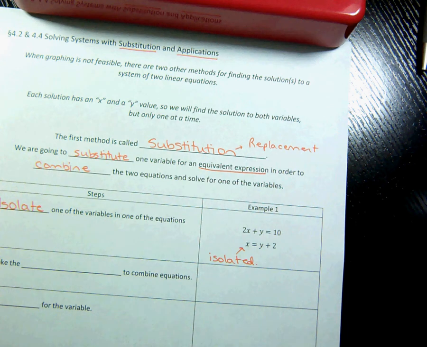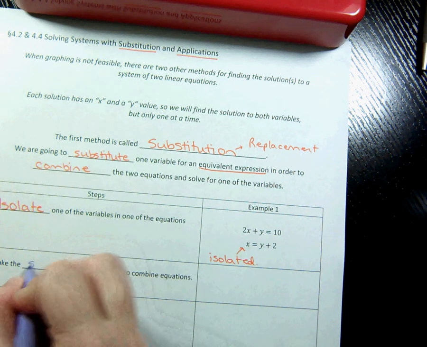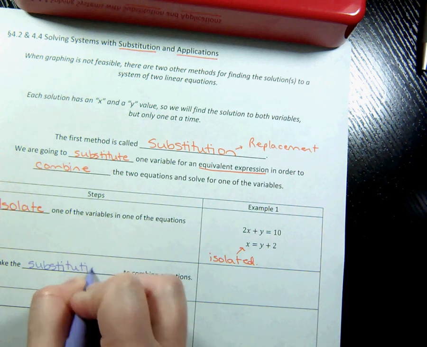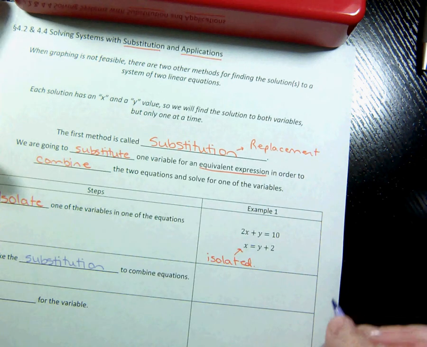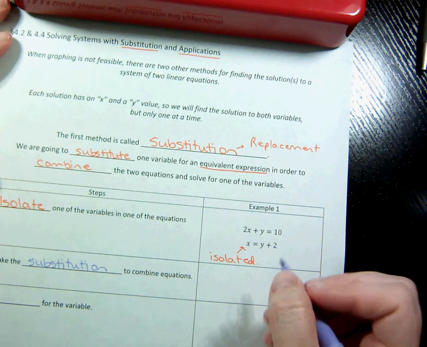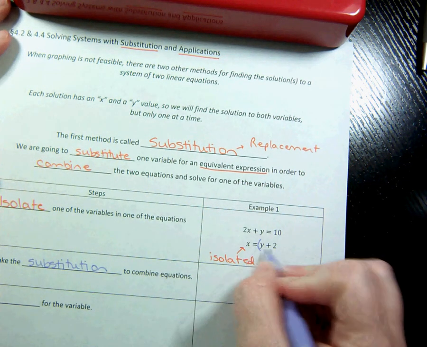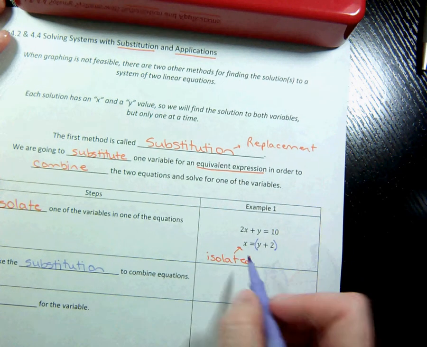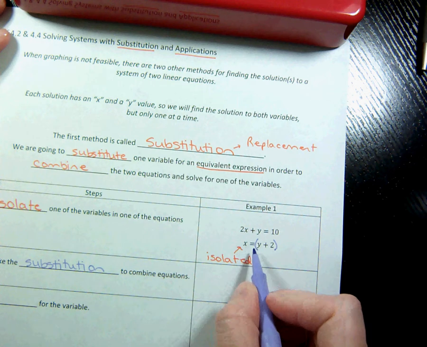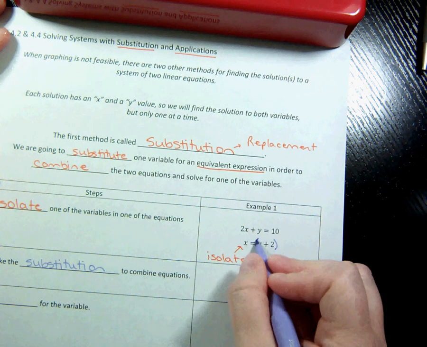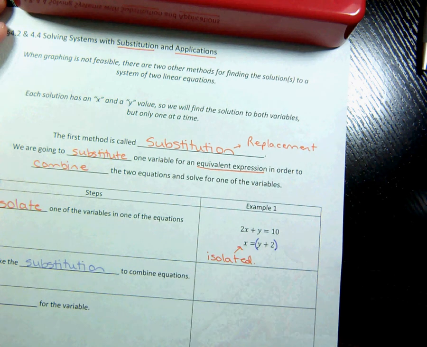The next step is to make the substitution to combine the equations. And this part looks a little confusing at first. If you have a different color, it can be very helpful. It's best to put parentheses around the other side of the equation. So you have your isolated variable, your equal sign. Whatever is after the equal sign, if you put all of it in parentheses in a different color, it can really help you see it.